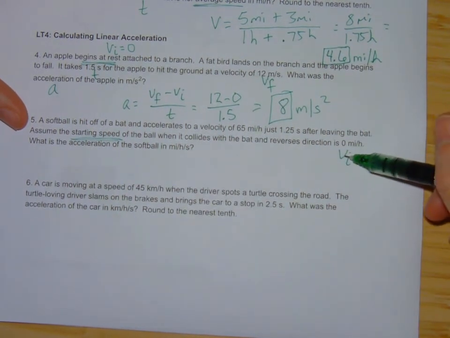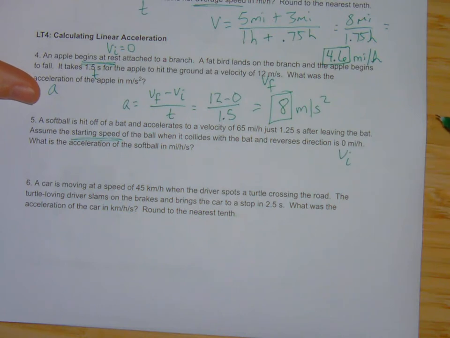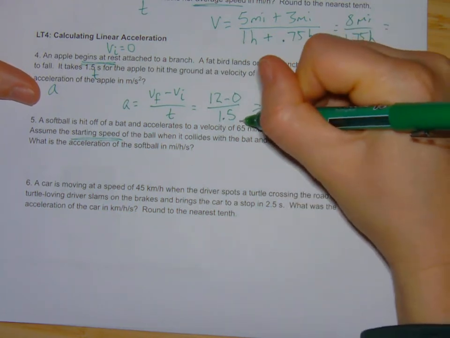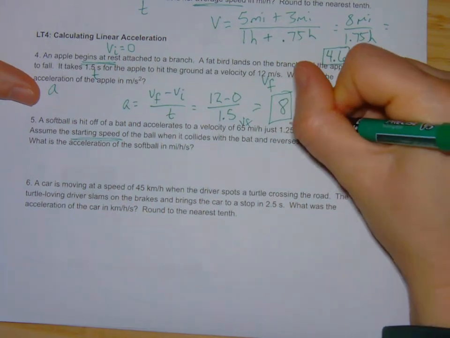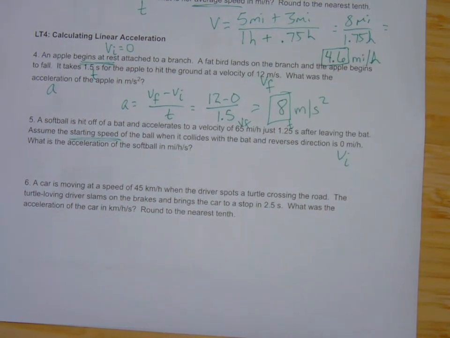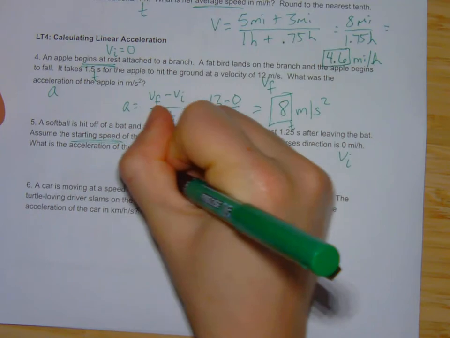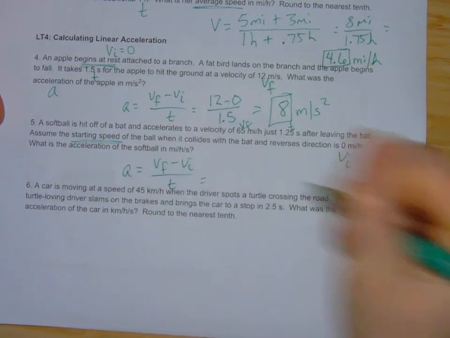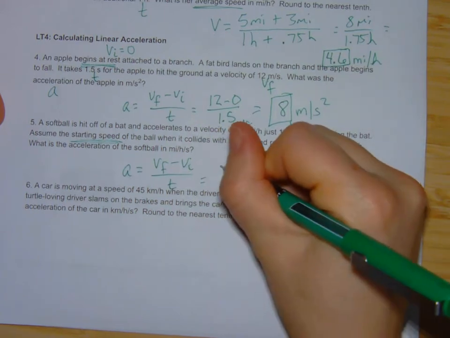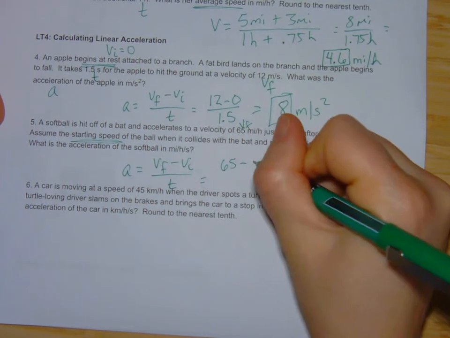Our initial speed is 0, which means the final speed in this case is 65. Okay, so our final speed is 65, our initial speed is 0. We have a time of 1.25 seconds. Acceleration equals VF minus VI divided by time. So it's going to be 65 minus 0.